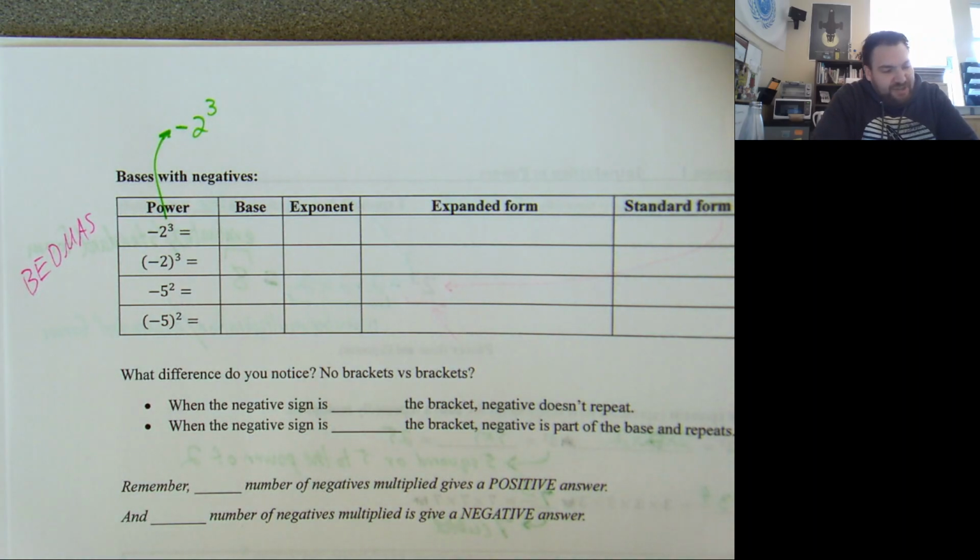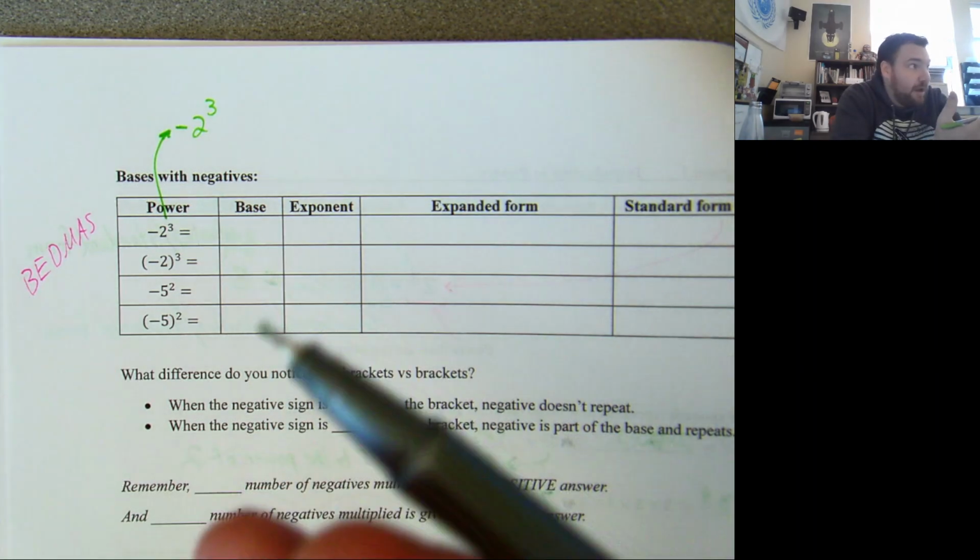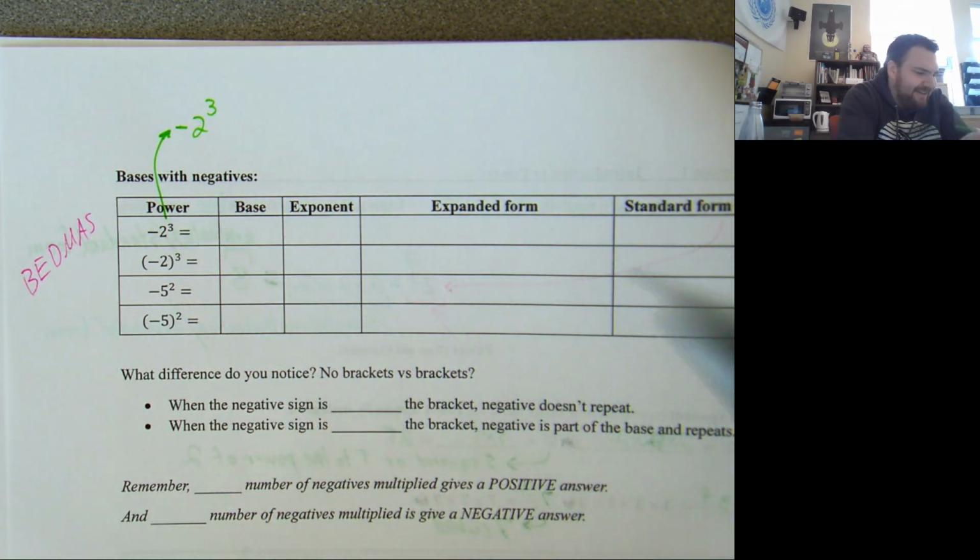We don't just toss negatives in front of things. To make something negative, what mathematical operation has to happen? We're going to multiply by what? Negative 1.